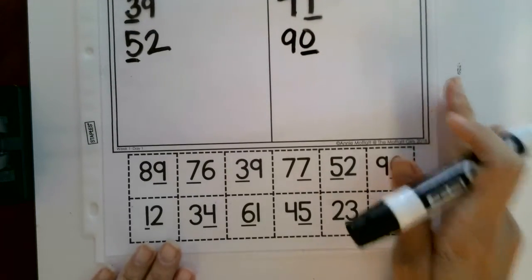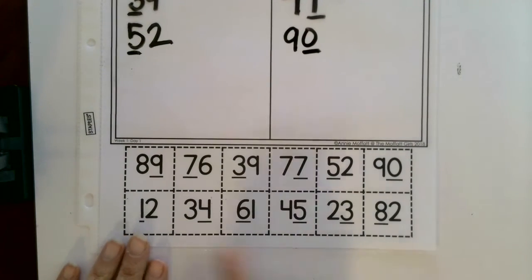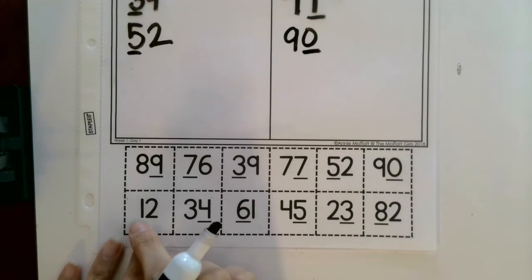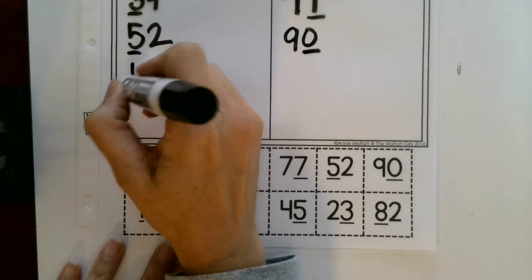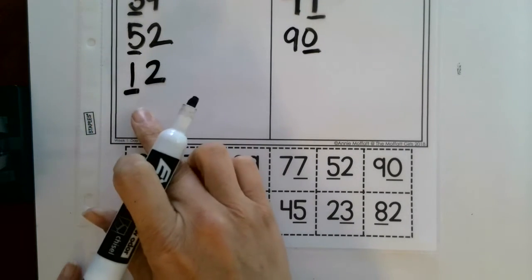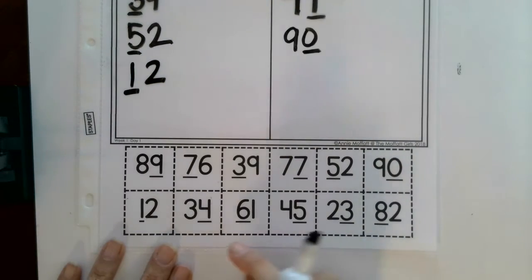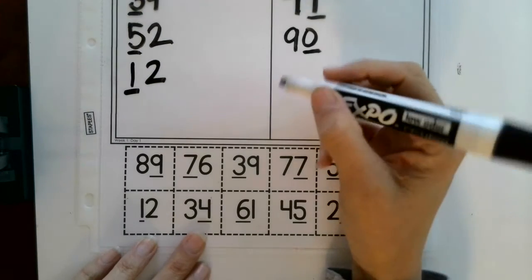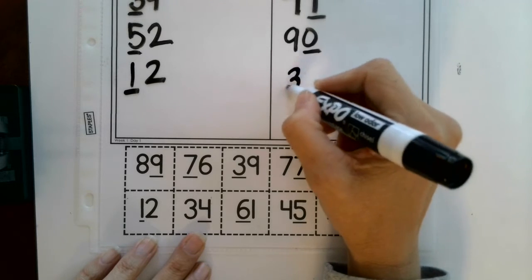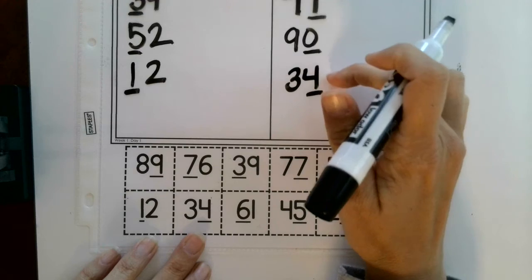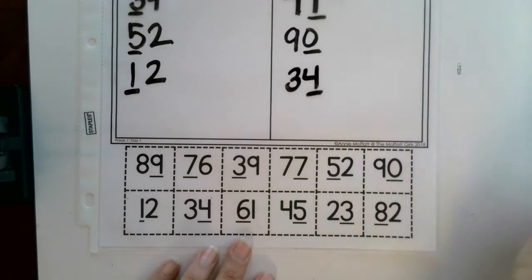I'm going to push this up so you can see my bottom row. The number 12, the 1 is underlined. It's in the tens place because 1 ten equals 10. 34, the 4 is underlined, and that's showing that there are 4 ones in that number.